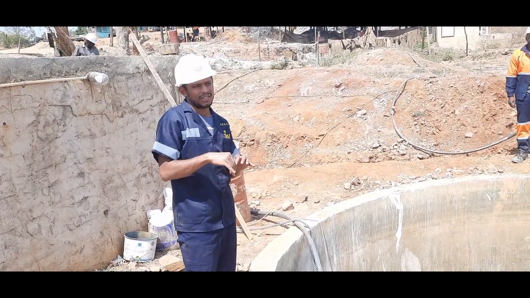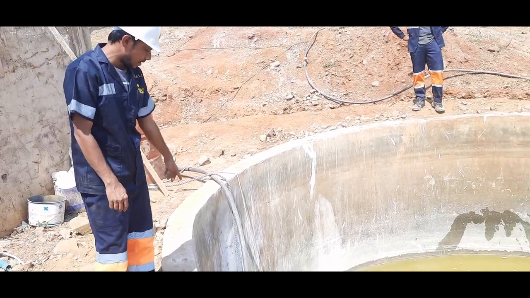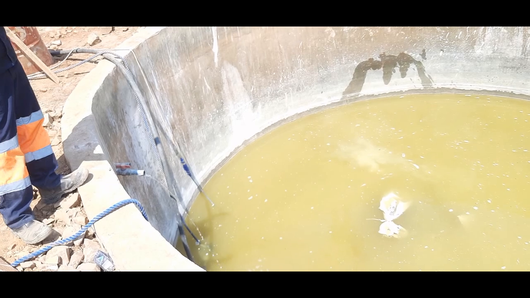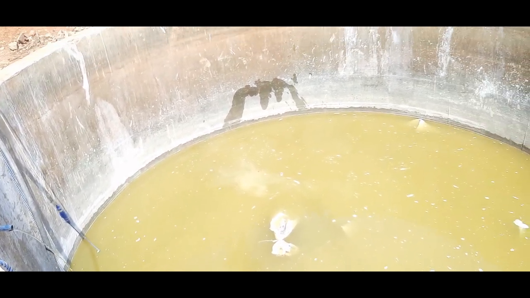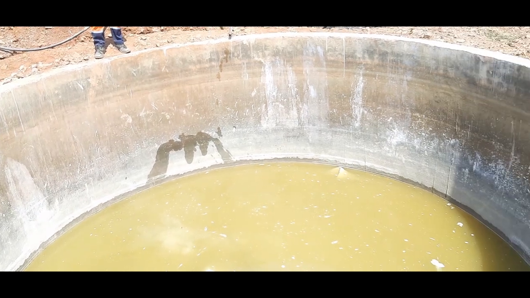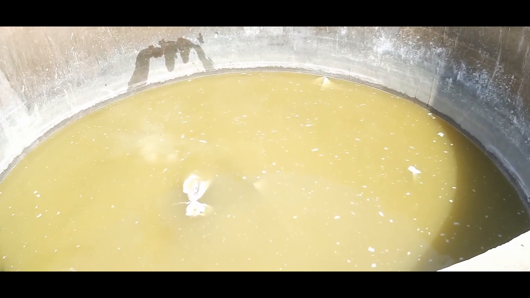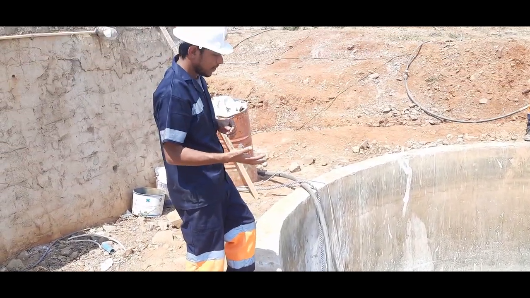Carbon leaching process. Our carbon box outlet is called a barren tank or a return tank. The capacity of this one is 100,000 liters, to hold our cyanide solution or leaching solution.